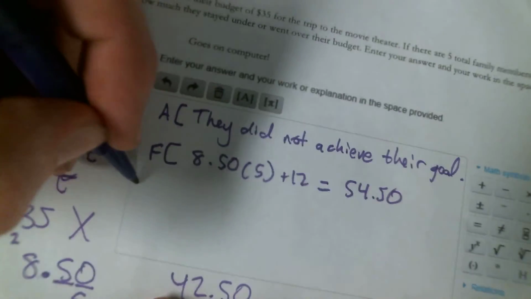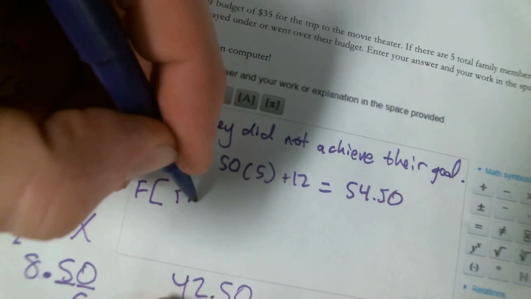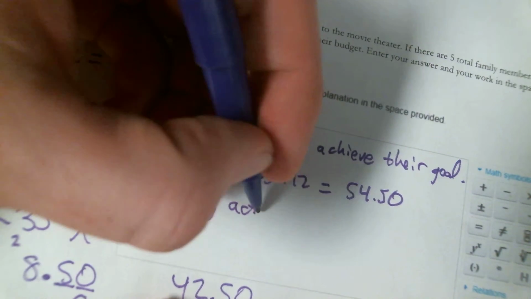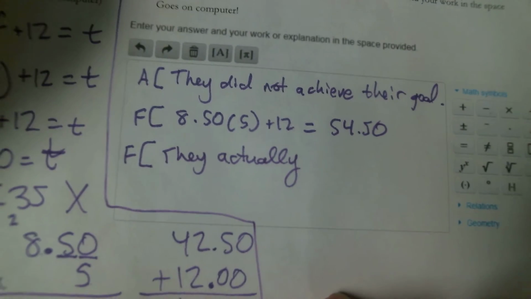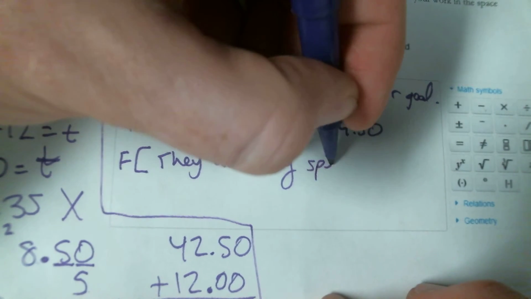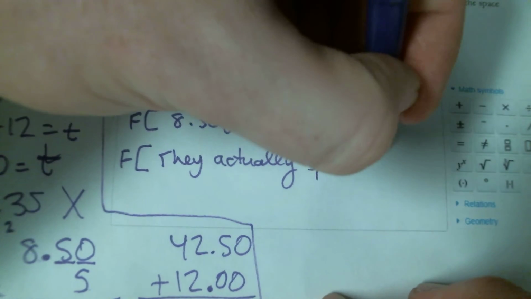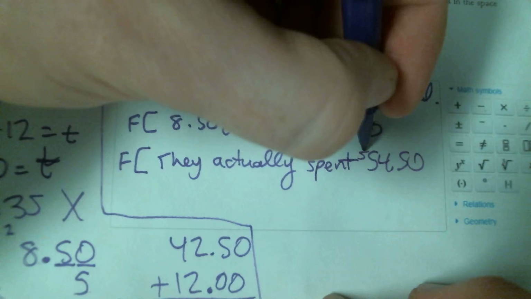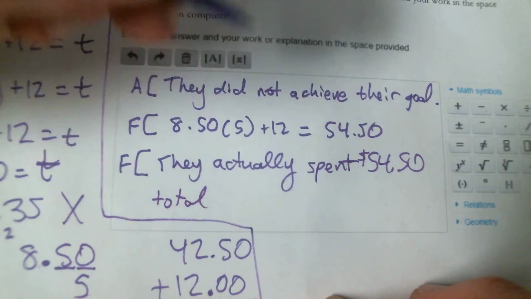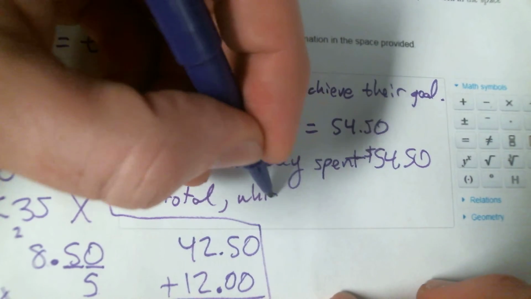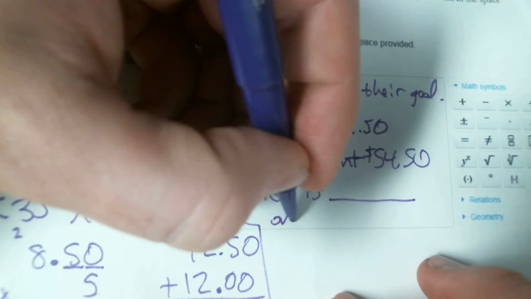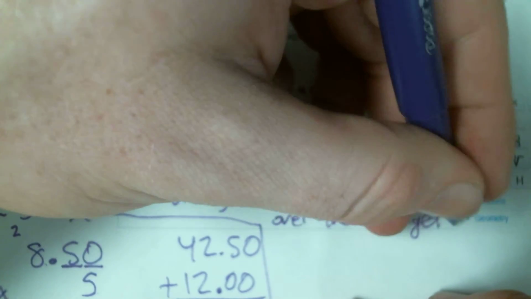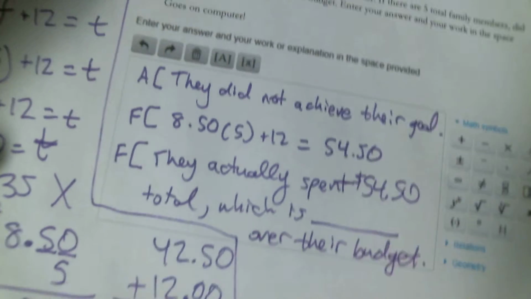So now I would need to state another fact. I would need to say they actually spent. So remember, all this stuff not going on the computer, not something they'll grade. They actually spent $54.50 total, which is blank dollars over their budget. So it's that simple. So now I just got to figure out how far over their budget they went.